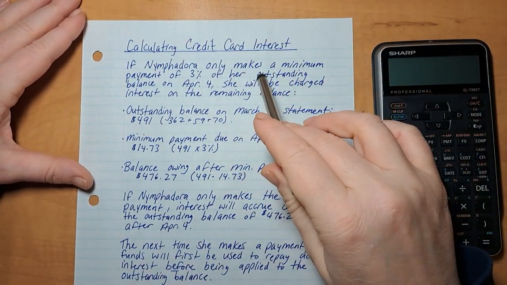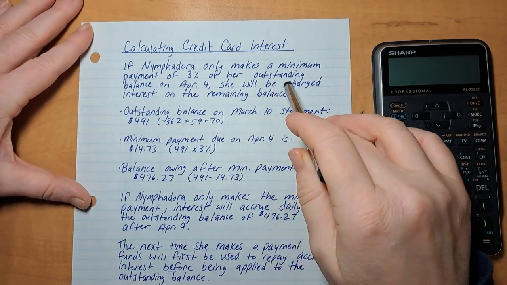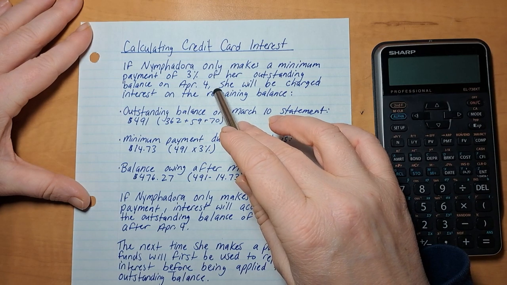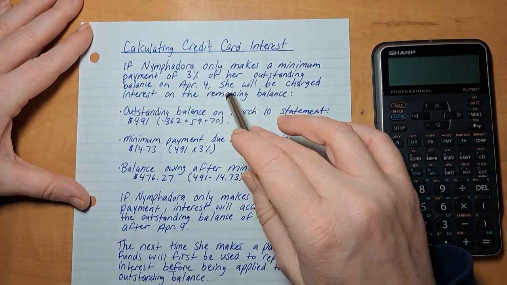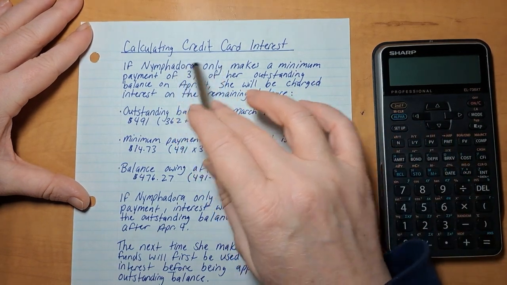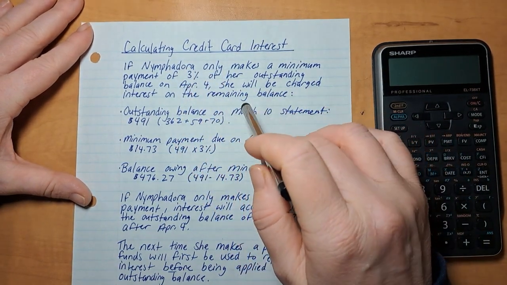So if Nymphadora only makes a minimum payment of 3% of her outstanding balance on April 4th, remember she has till April 4th to pay off the entire balance before she starts accruing interest, she will be charged interest on the remaining balance, because if she only pays off 3%, she'll still have a balance on her card.